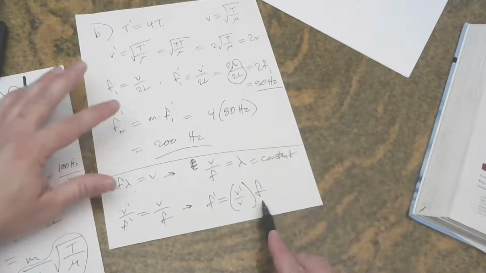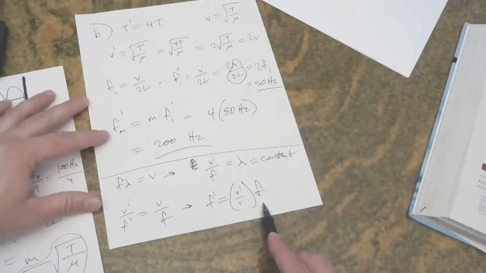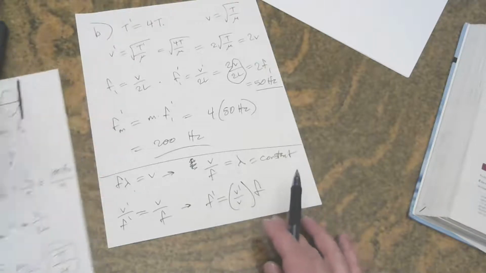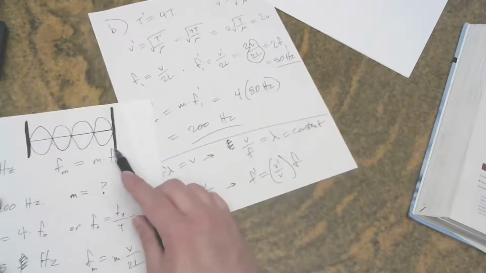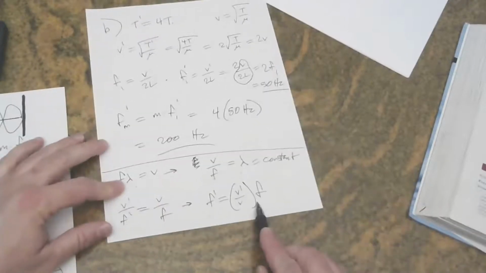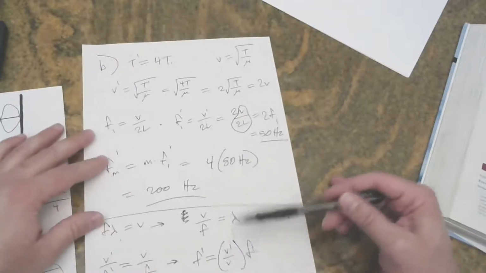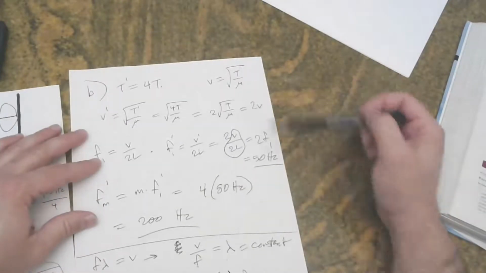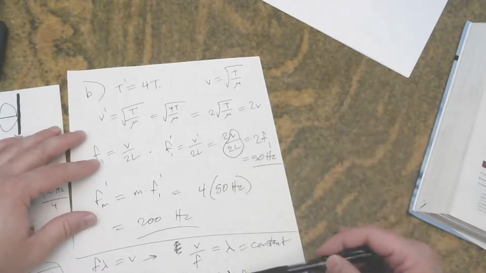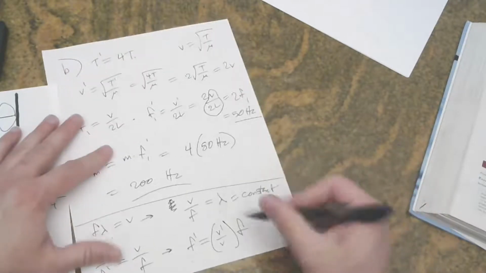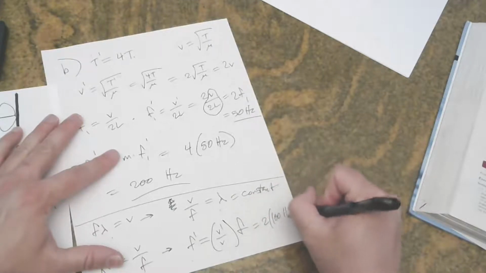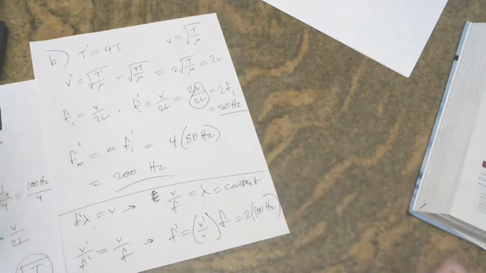Well, the old frequency was that 100 hertz. And so I'm not talking about fundamental frequencies. I'm talking about the actual frequency at which the string was vibrating. They told us originally it was 100 hertz. That's f right here. And we've already determined, using the proportional reasoning here, that the ratio of the speeds is 2. The new speed is double the old speed. So this is just going to be 2 times 100 hertz. That's another way to go about it.